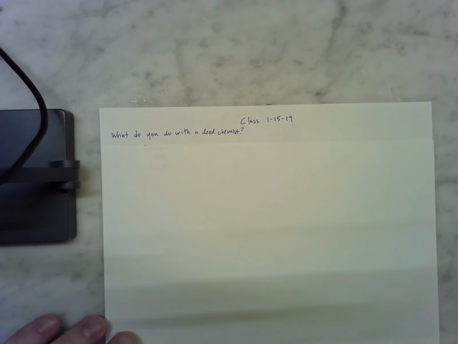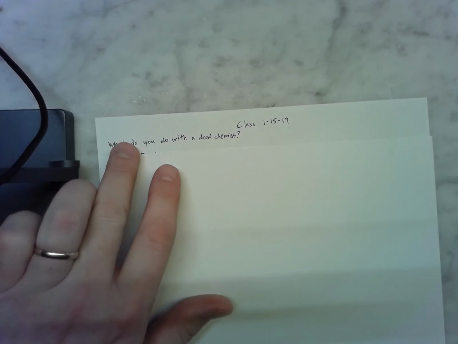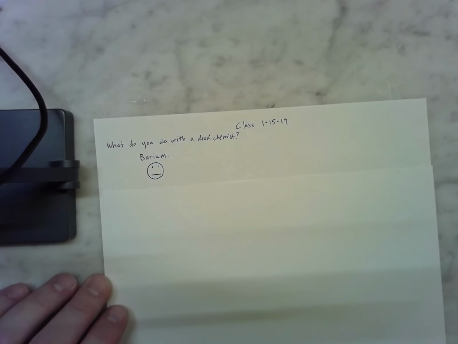What do you do with a dead chemist? Well, what else is there to do but to bury him?